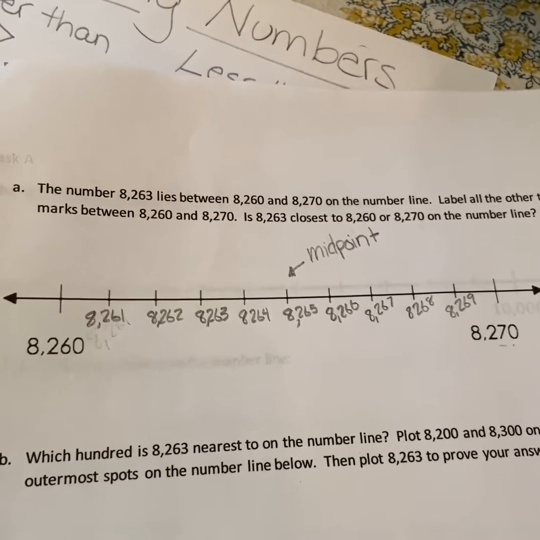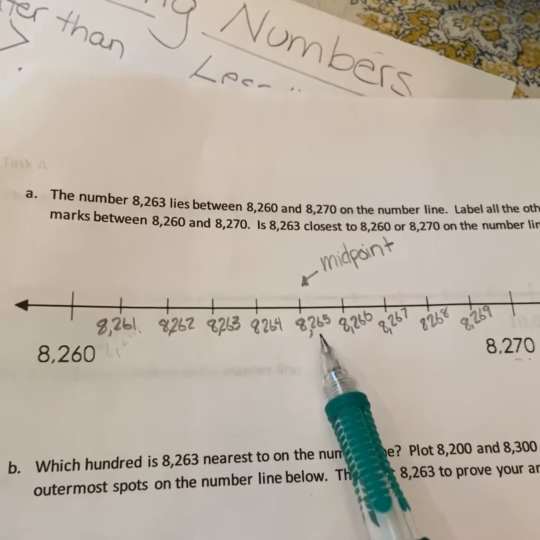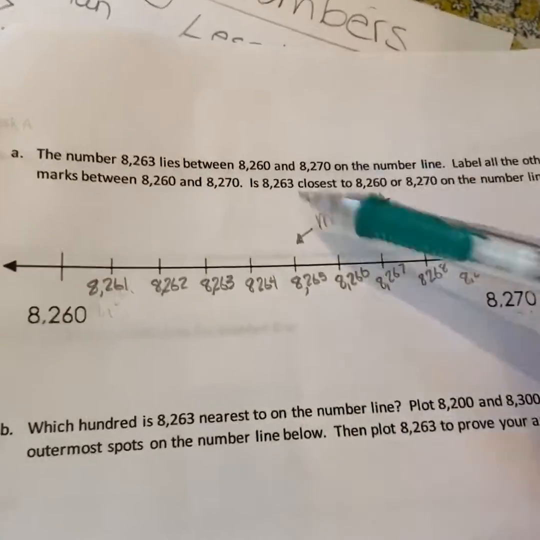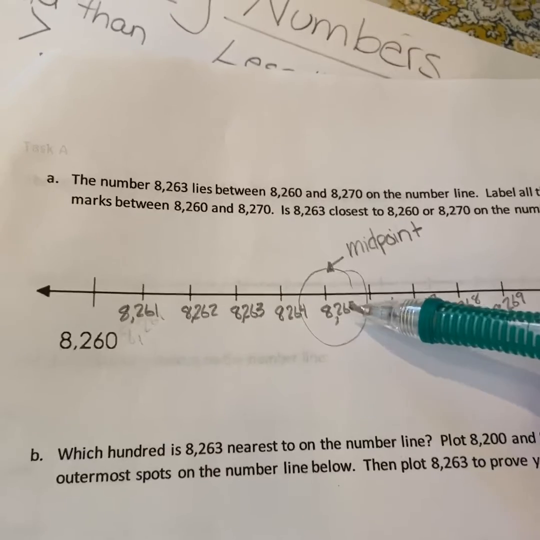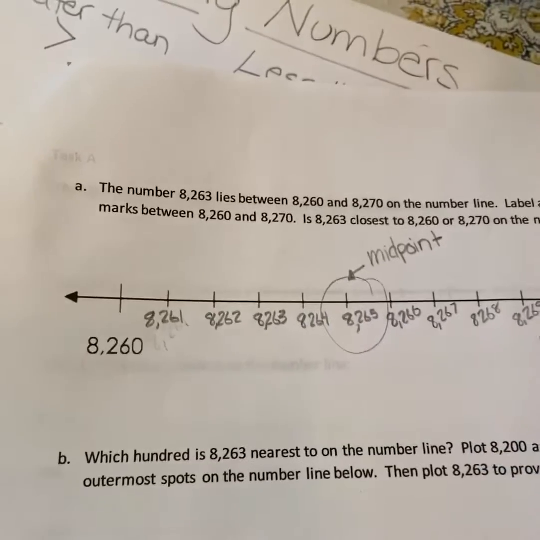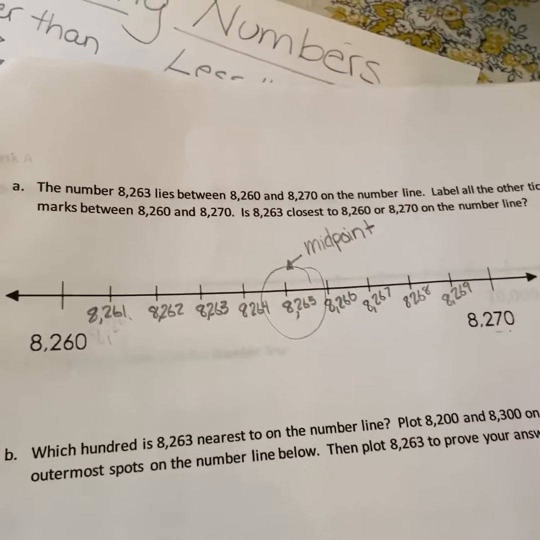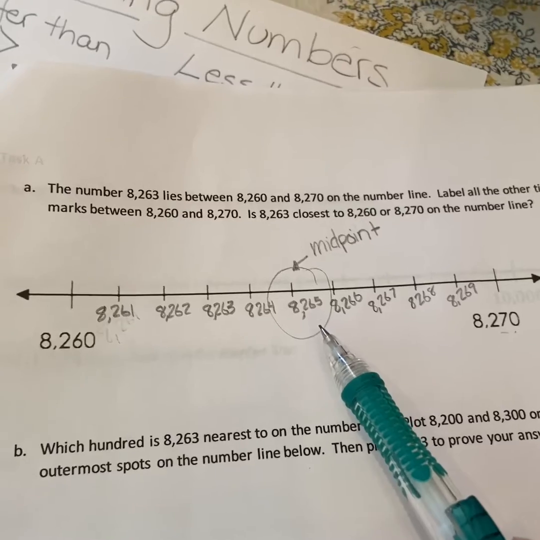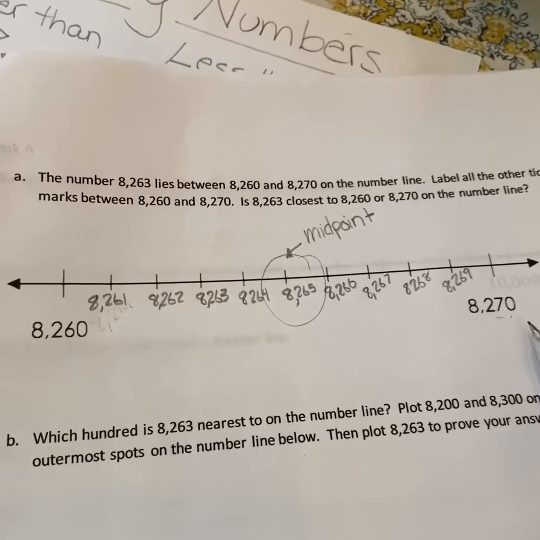So if you think about it, right here, I pointed it out, 8,265 is the midpoint. If we were going to do a vertical number line, we would label this number as the midpoint because 5 is halfway in between 0 and 10. So 65 is halfway in between 60 and 70. So 8,265 is halfway in between 8,260 and 8,270.